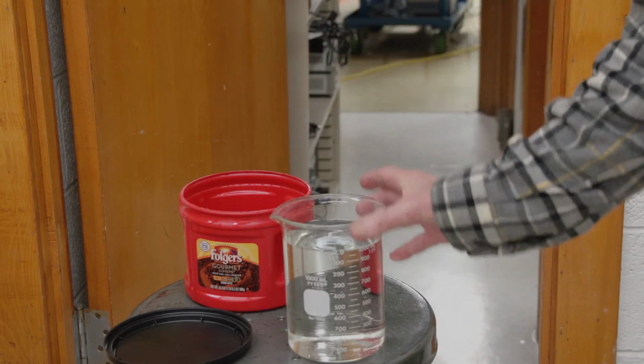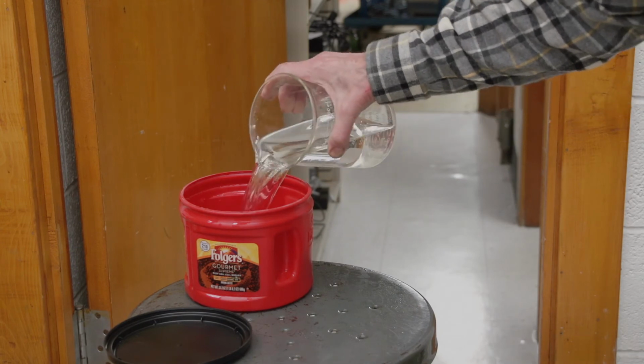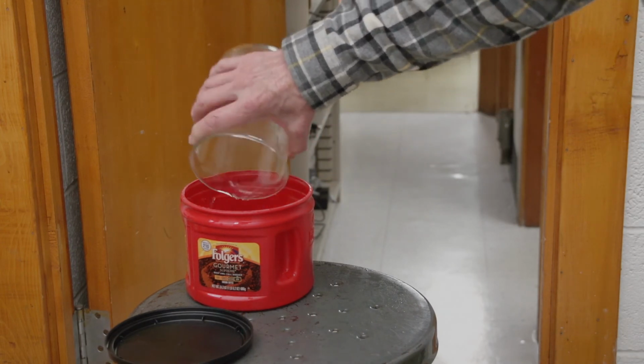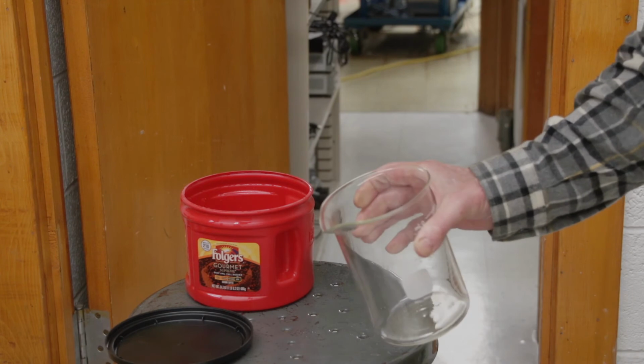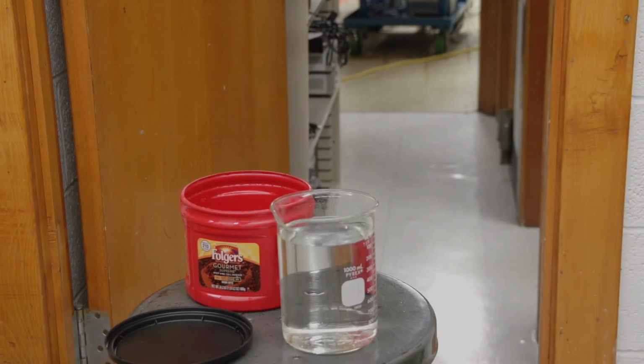I'm just going to pour that in here. Comes up about halfway, so I'll go get some more water and we'll do it again. And we're ready to do the 2nd liter.